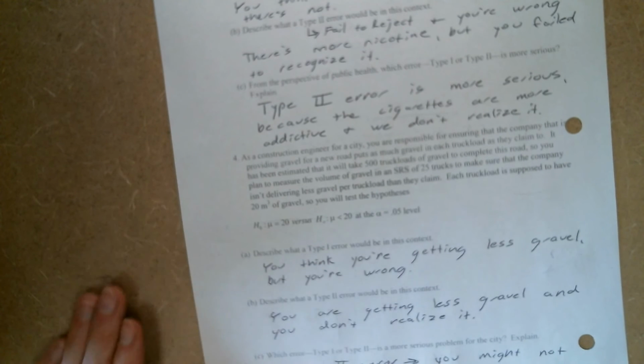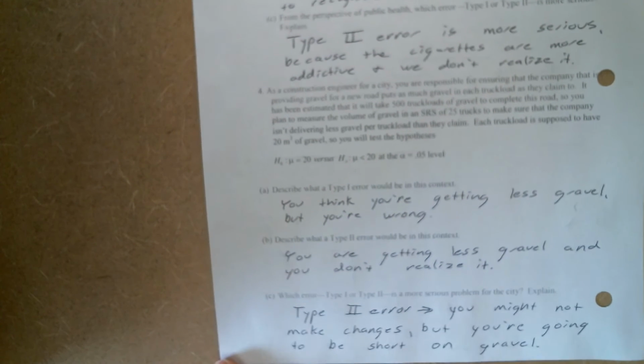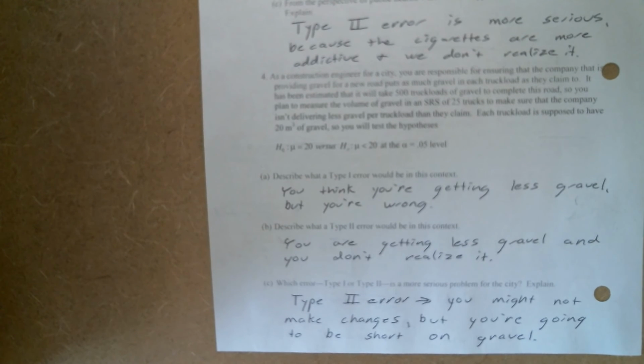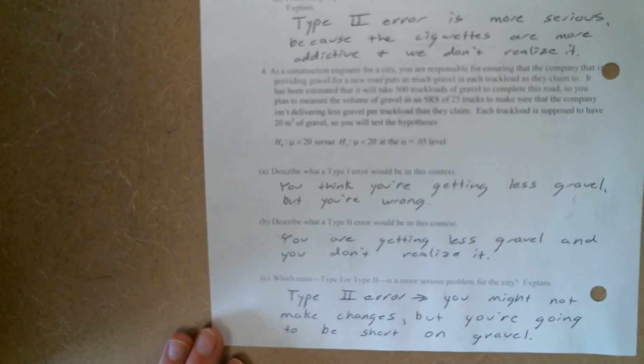Now, if you're the company, a type 1 error is probably more serious because then all of a sudden you're going to have the city yelling at you and claiming that you're shorting them of gravel, and you're either going to start providing more gravel or you're going to have to prove to them that you're not shortchanging them, and it's a much bigger headache for you. So again, depending on your perspective here, the type 1 or the type 2 can be more serious. It's not like a default of, oh, this one is always more serious, this one is always less serious. It really kind of depends on your perspective.